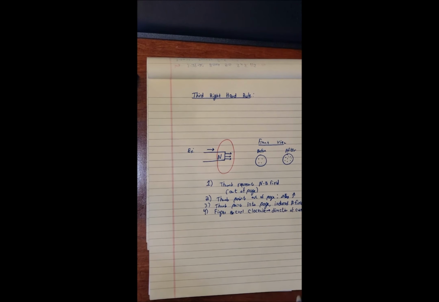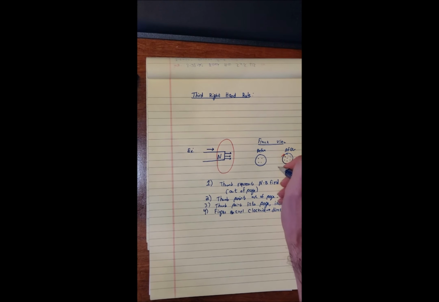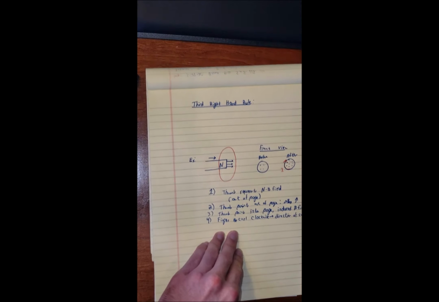So the current, if we were to draw in our picture, once we move the magnet inside the coil of wire, is going clockwise. Okay, let's do another example. This time we'll take that same magnet and we're going to move it out of the wire.